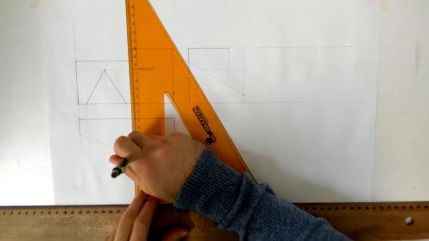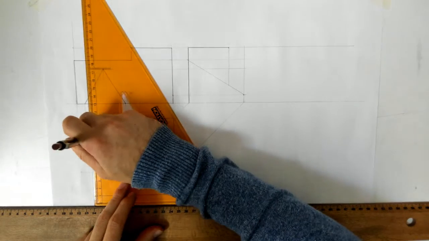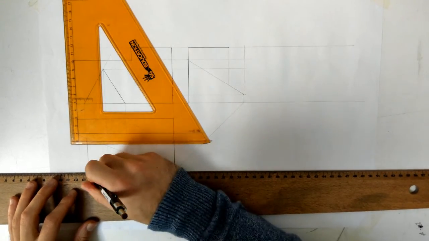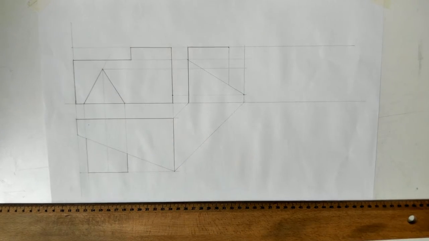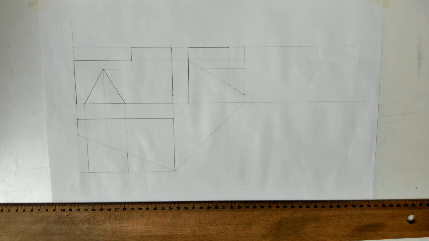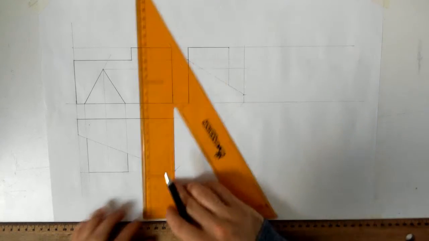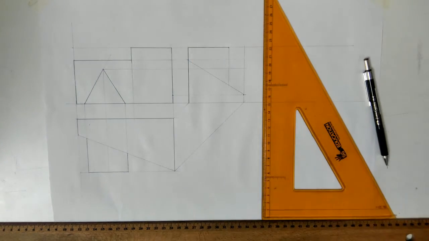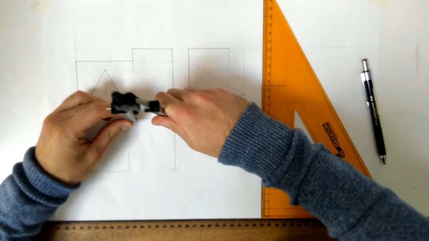So this edge here is going to run along there. This one is going to stop it here. And for my center one, I don't know where it's going to stop yet. I have to use my NV then again to solve that part. I can then take my radius 50 and swing that around as well.